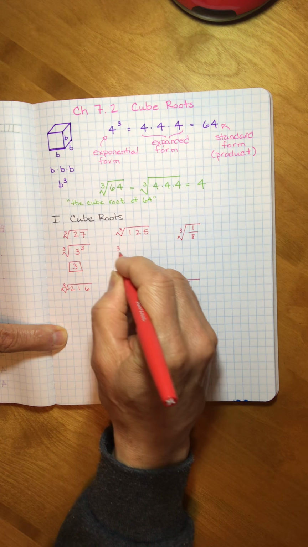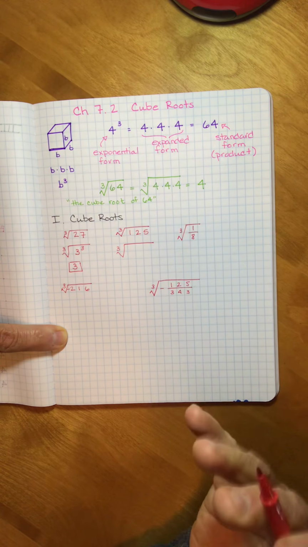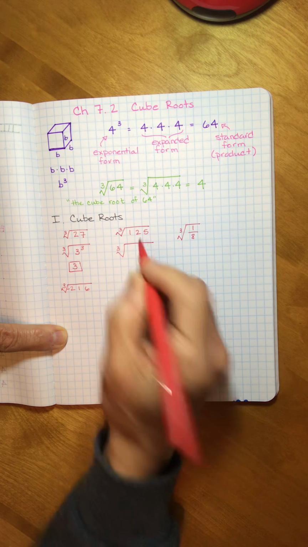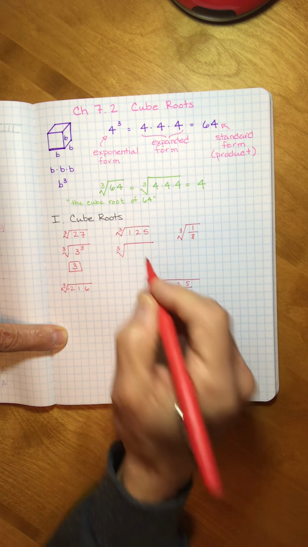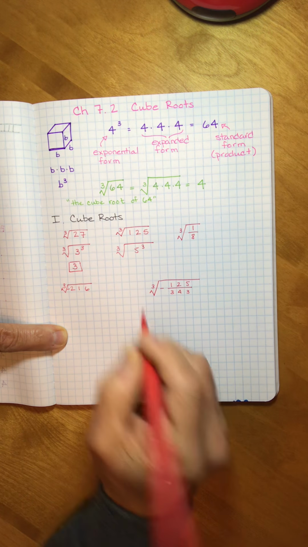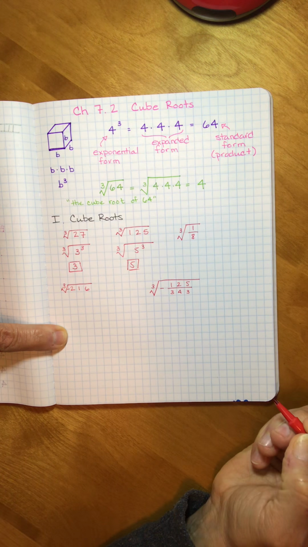Now over here, and you know what? Some of you probably need to write the expanded form just so you can understand this a little better. So the cube root of 125. Okay, that would be 5 times 5 times 5, or 5 cubed. And so the answer to this is just simply 5.